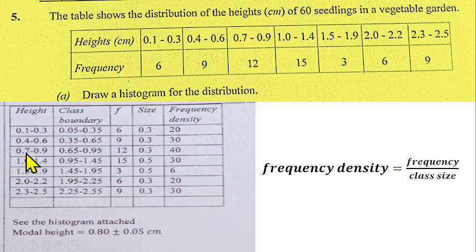Then remove 0.5 from here, you get 0.65. Add 0.5 to get 0.95. Then you remove 0.5 from this, you get 0.95. Then you remove 0.5 from this, you get 1.45, and so on till you are done. But you can see that normally you are supposed to use this class boundary and the frequency to draw the histogram.